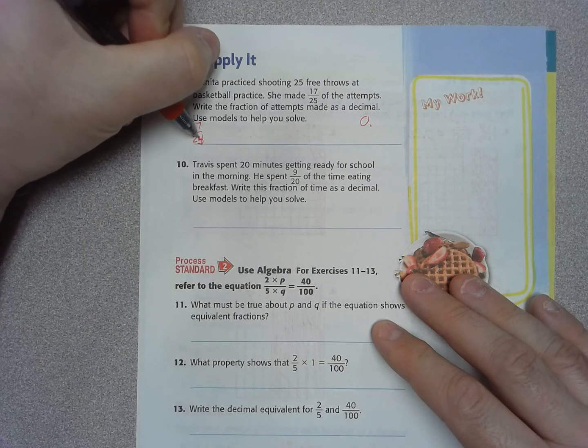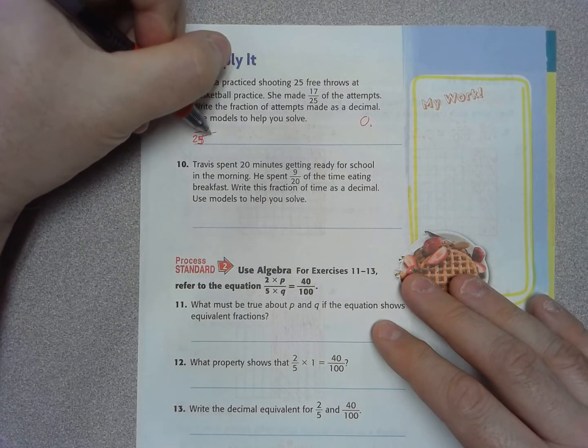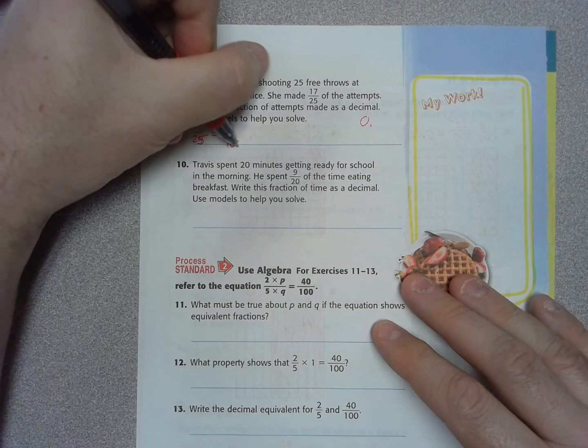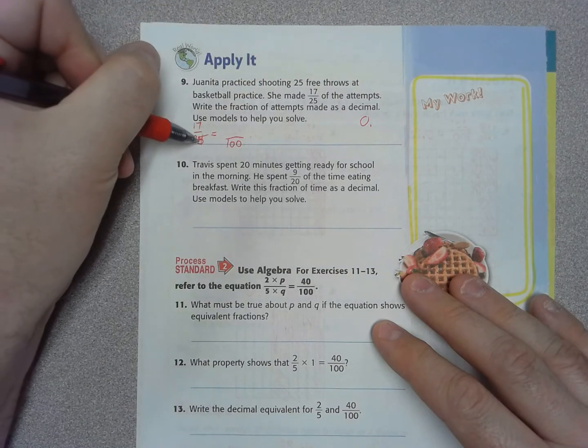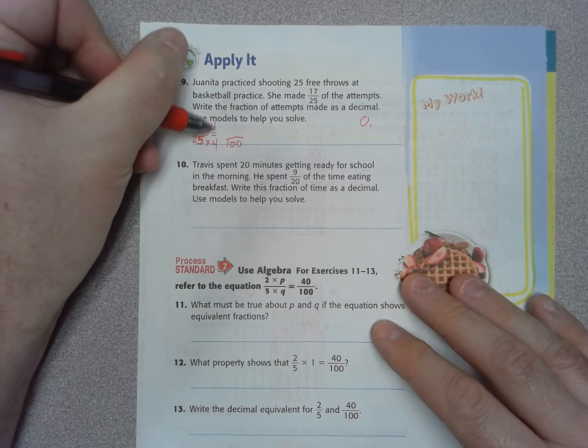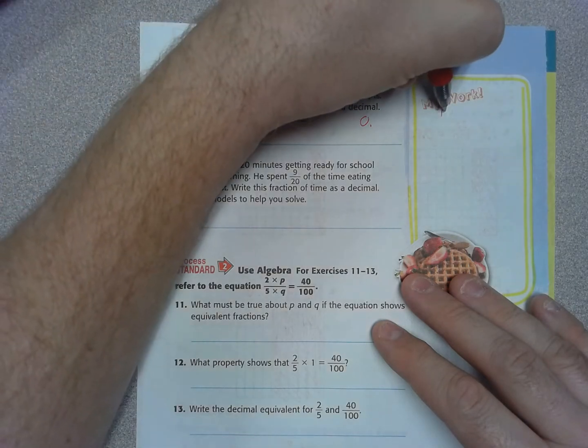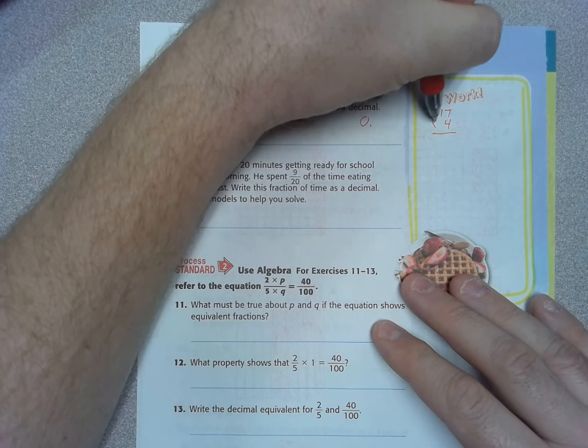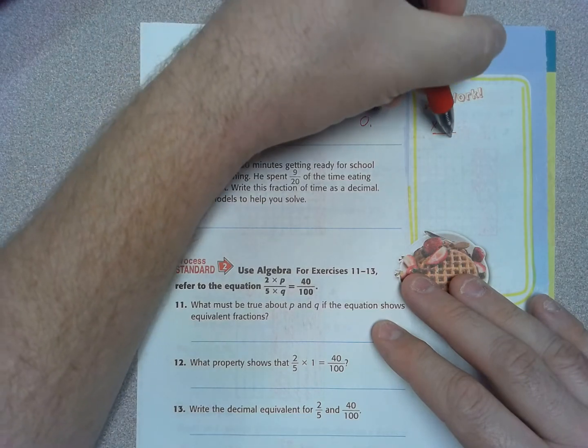It's 25, not 24. So obviously you're going to see that you're going to have to use 100 because 10 is less than that. What times 25 equals 100? 4. So we're going to multiply this 17 by 4. So you're going to have to come over here and do a little calculations. 7 times 4 is 28.